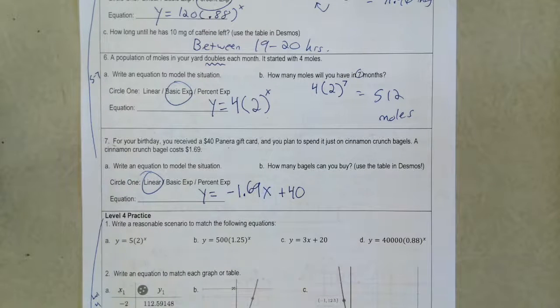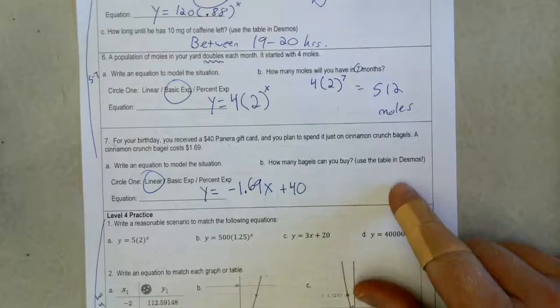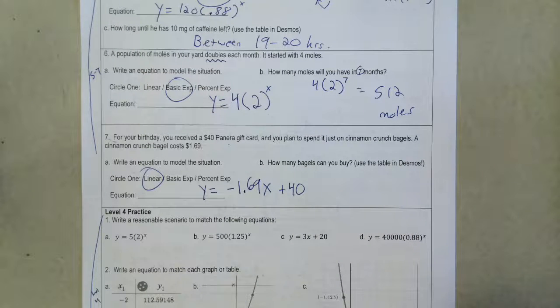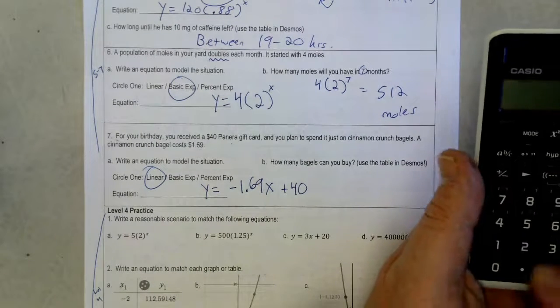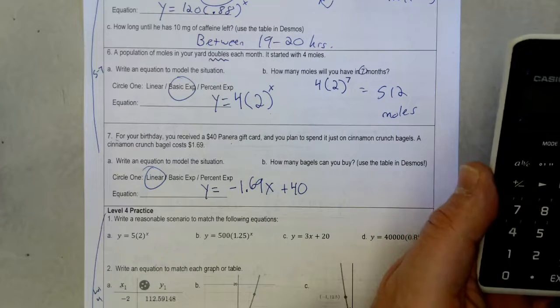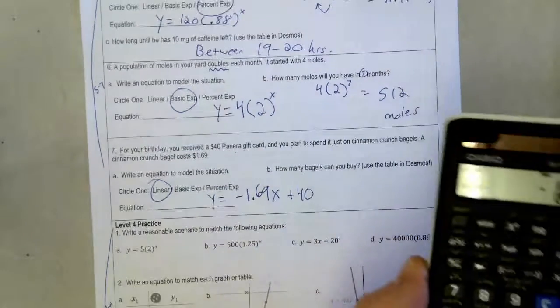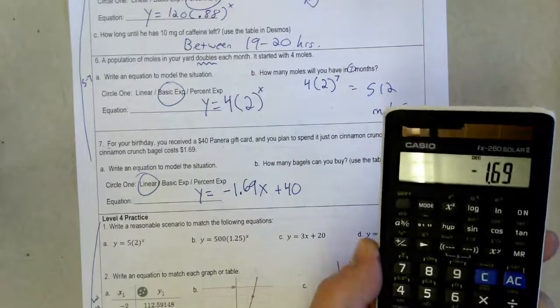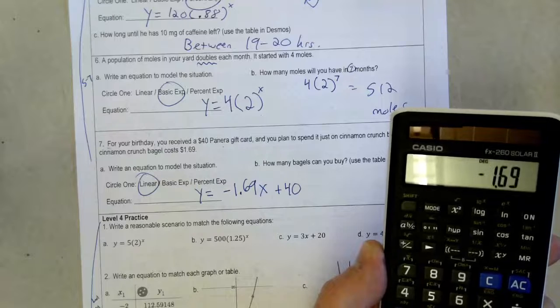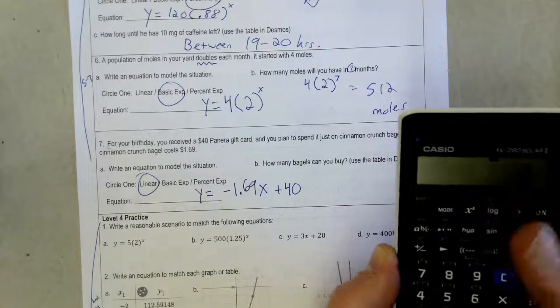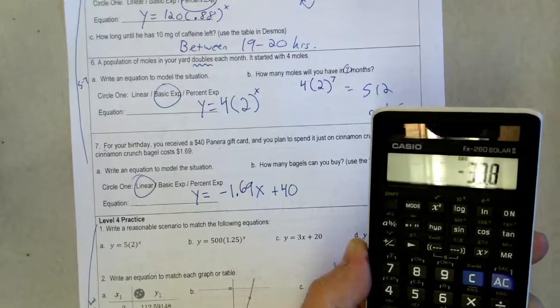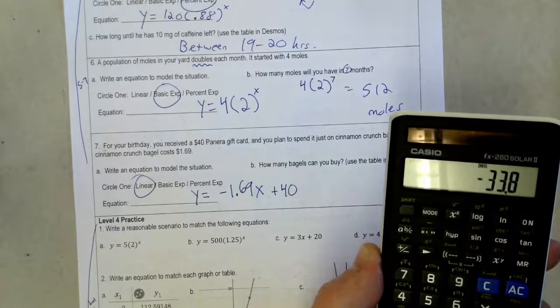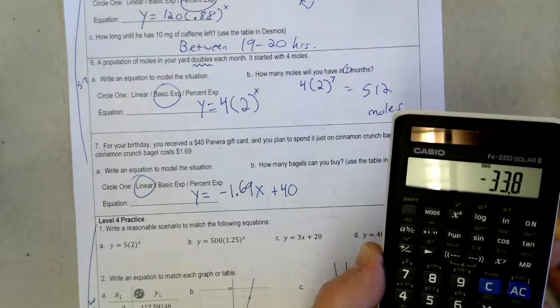Here you can use Desmos or just guess and check to see how many bagels you can buy. And when I say guess and check, here's what I mean. Once again, in Desmos, you can use that table feature really easily that we teachers have taught you guys. So if I wanted to guess and check, so 1.69, make it negative because it's a negative slope. Let's see, I don't know, if you want to buy 20 bagels. So times 20 is negative 33.8. So I think we can buy some more because $40 is more than 33.8.